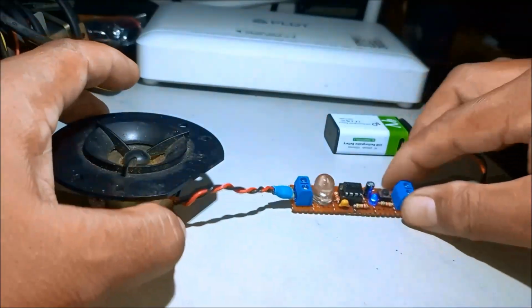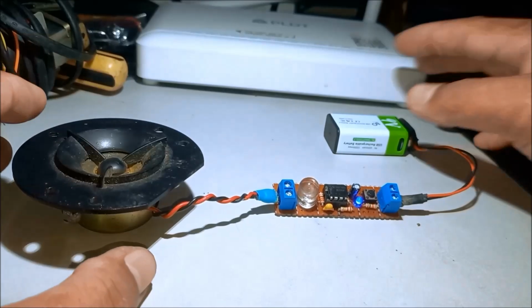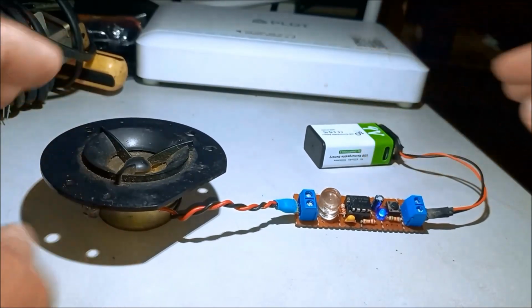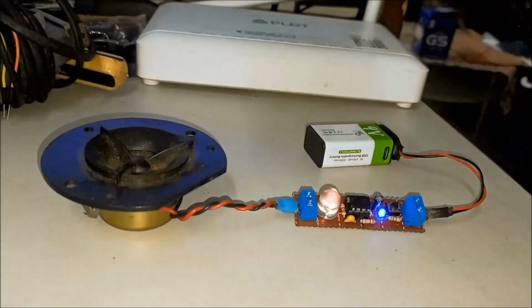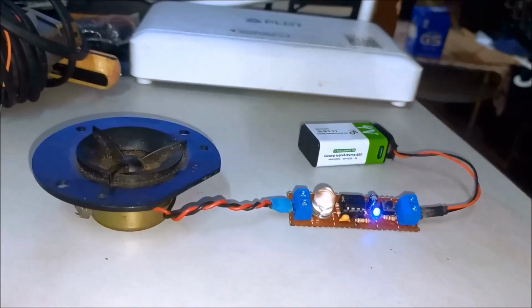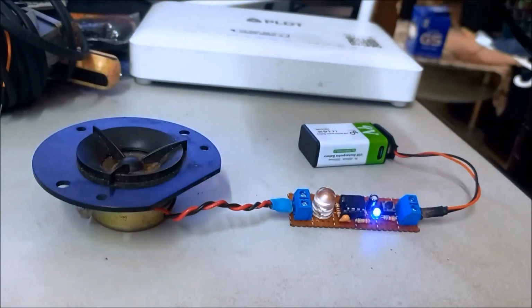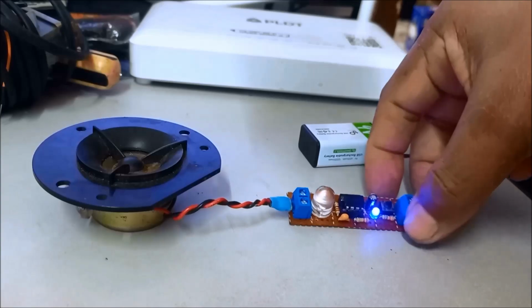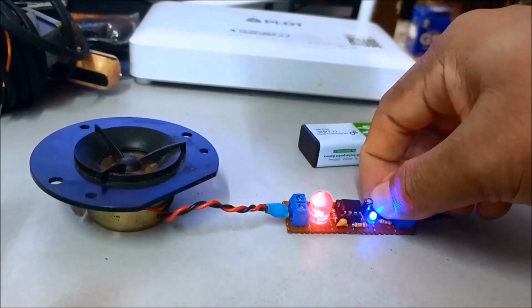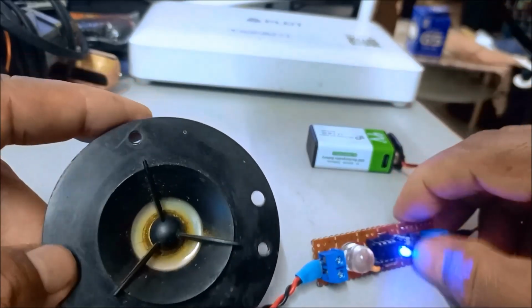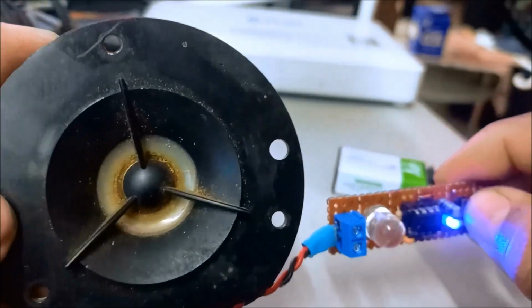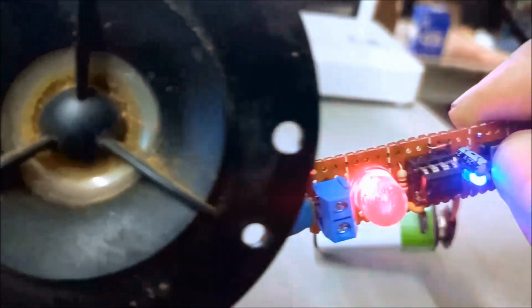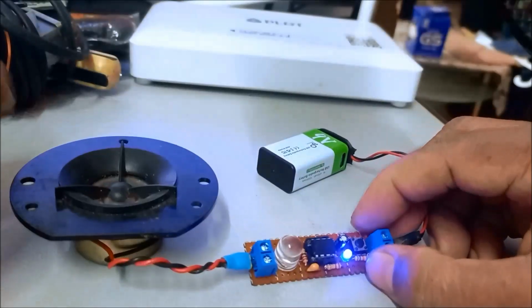Now we have the supply, the speaker, kill the light, testing. That is the sound of the Pacer.